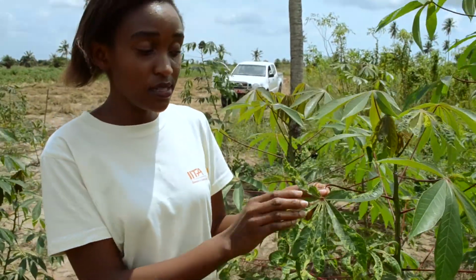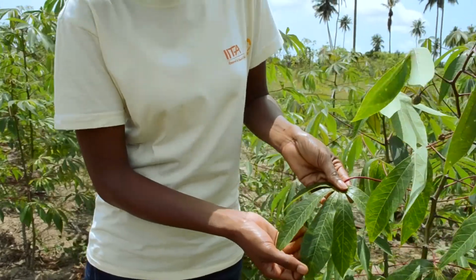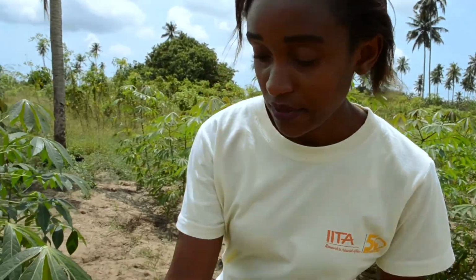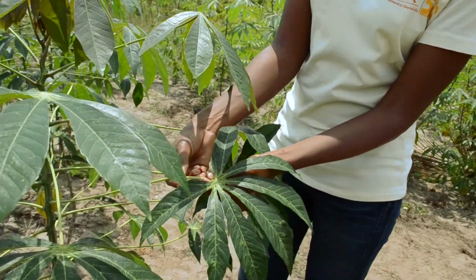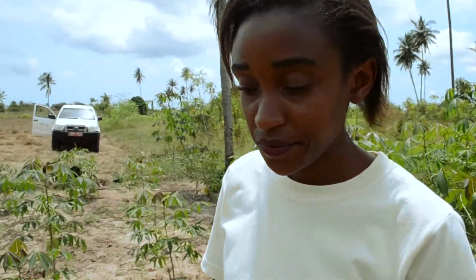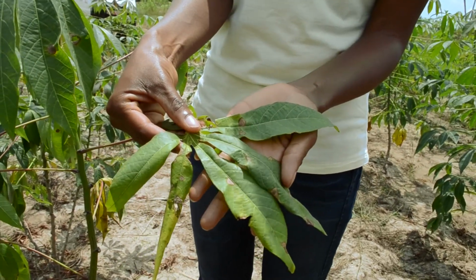Unfortunately, there are several diseases affecting it. That makes farmers harvest only half of what they expected to get. And this is how it looks. Cassava mosaic disease. Also, we have cassava brown streak disease. Moreover, we have damage from cassava green mites. And lastly, the brown leaf spot.